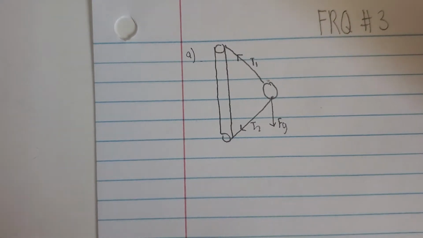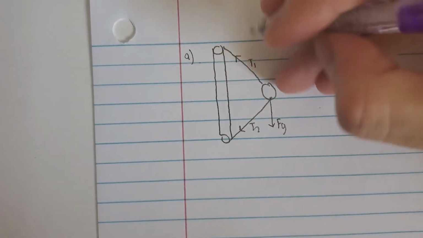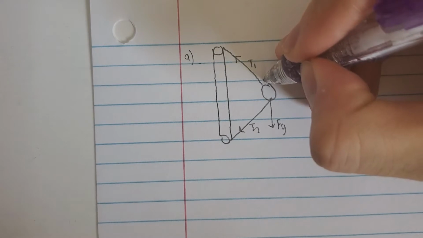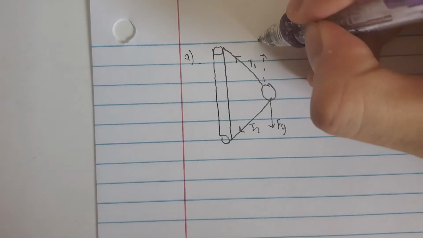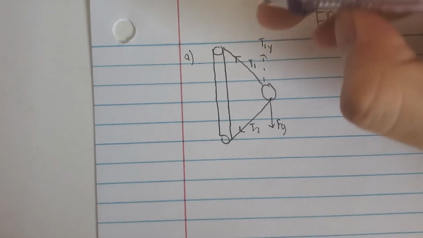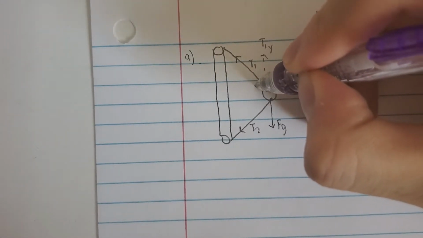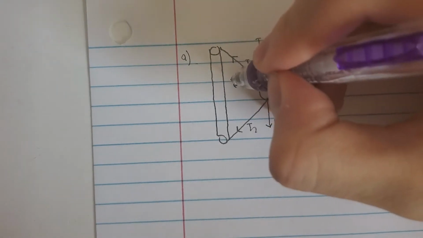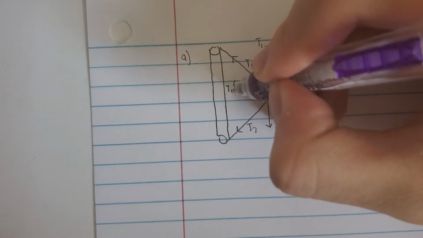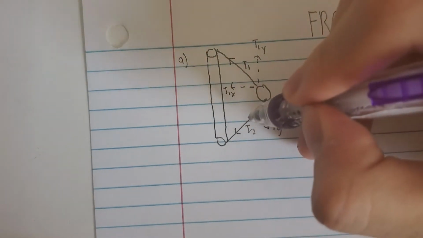Now T1 and T2 have components. There's T1y and there's T1x right here. Same goes for T2.